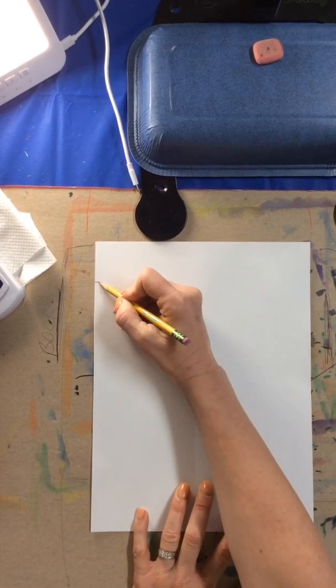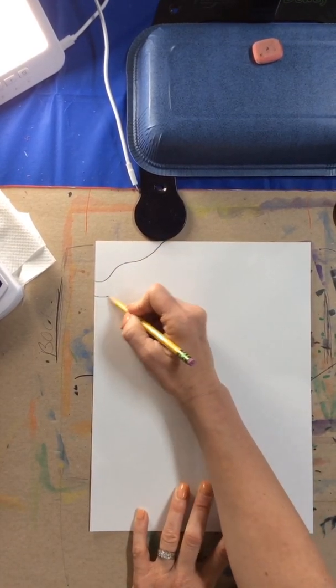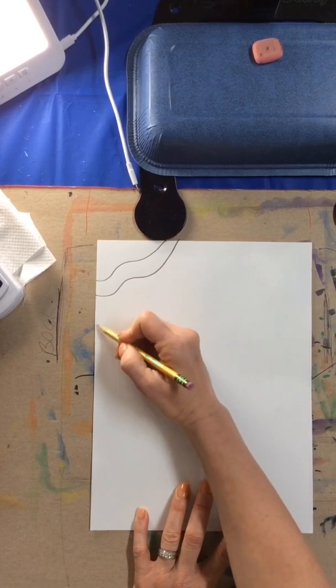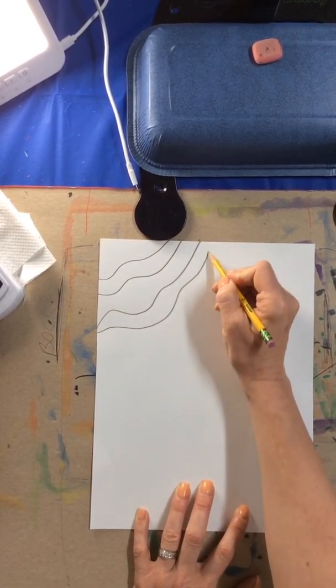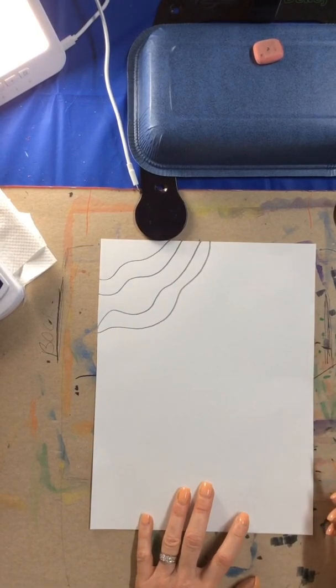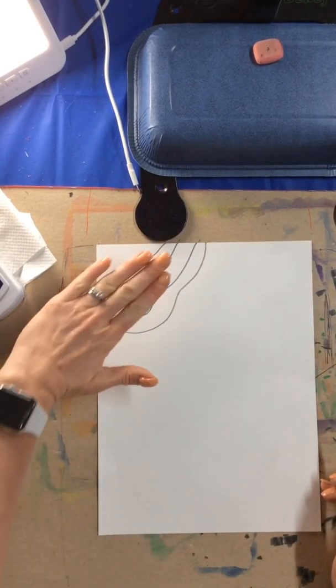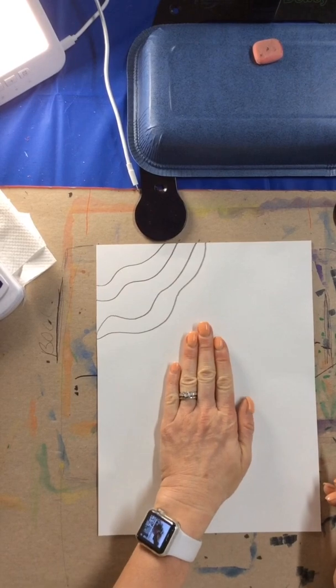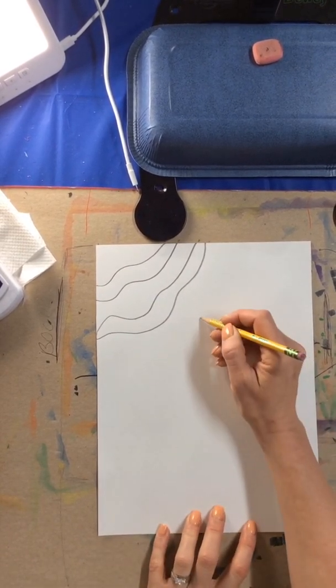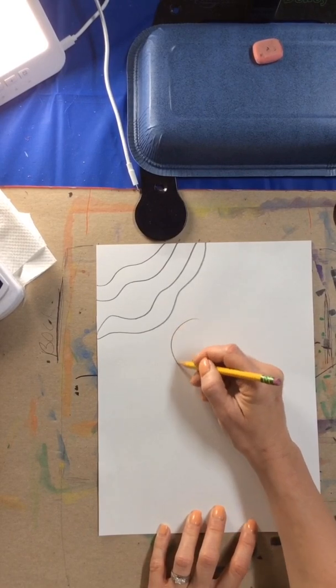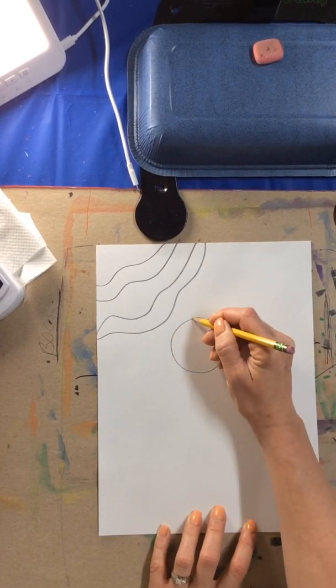Now, I'm going to start with some fun wavy lines. I love lines. And I wanted to add those first because then it sets me up for where I want to place my subject, which is this goofy looking little abstract person.